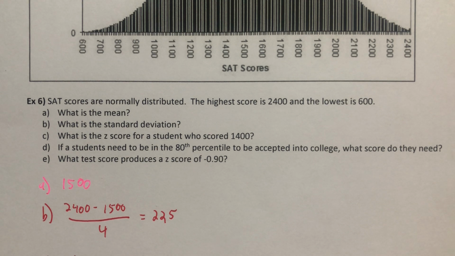So if a student scores 1,400, what is their z-score? So 1,400 minus 1,500 gives us negative 100. Divided by 225 is a z-score of negative 0.44. It is below the mean, hence the negative value.